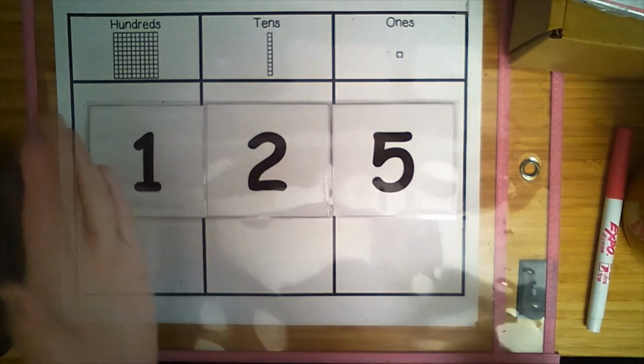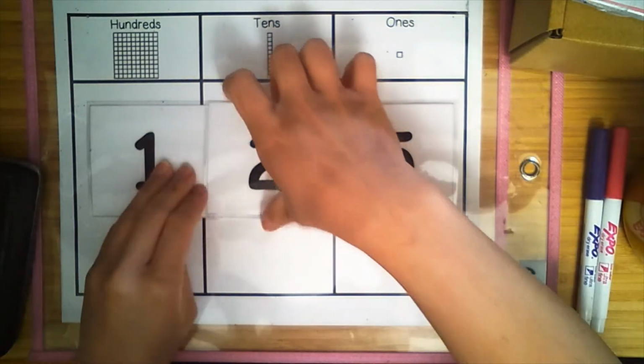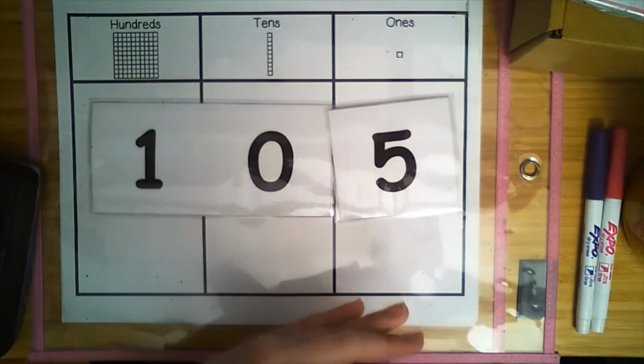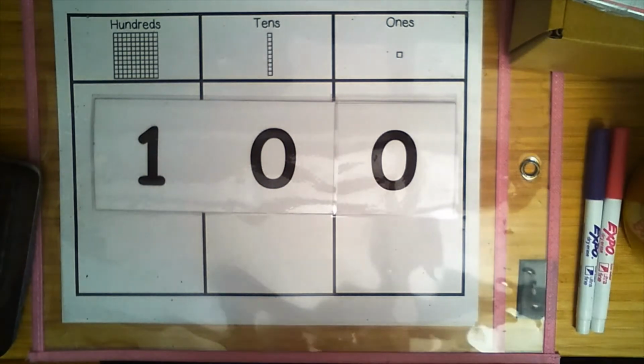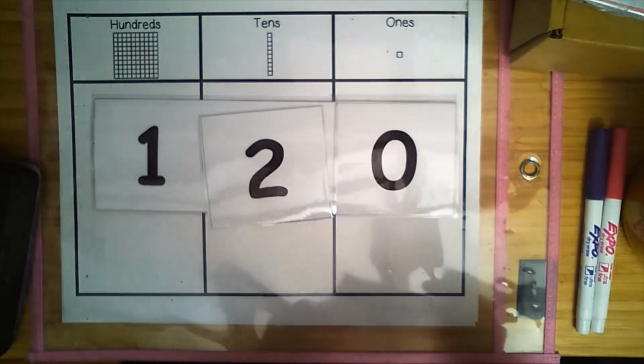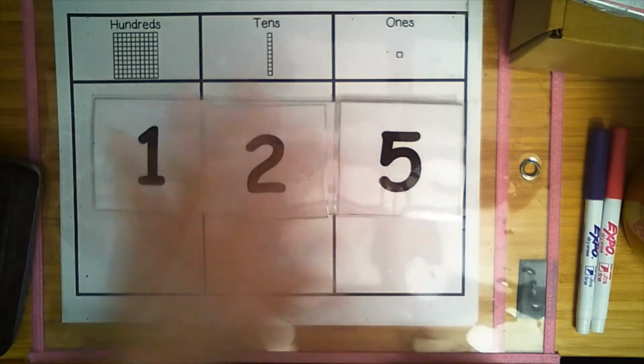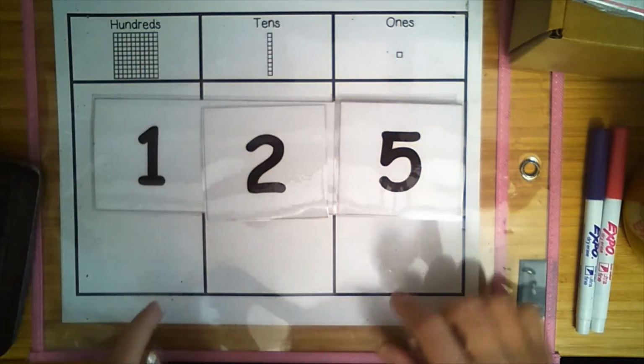Great, I see 125. Let's say the number in unit form. 1 hundred, 2 tens, 5 ones. Now we're going to show this number on our place value chart with place value discs.